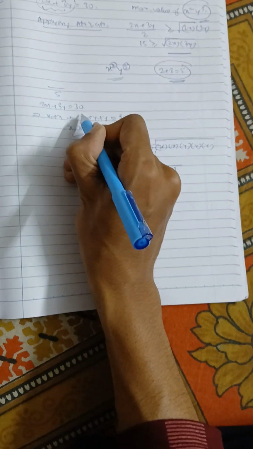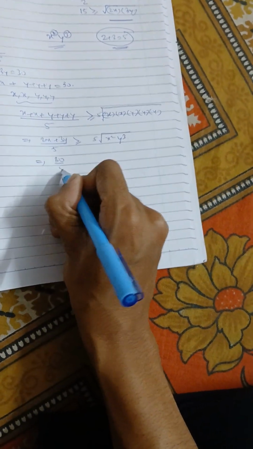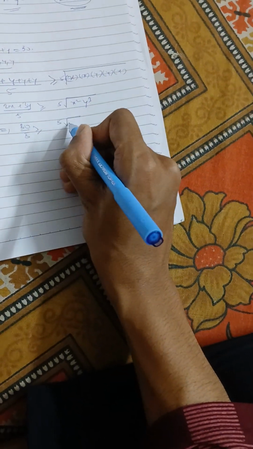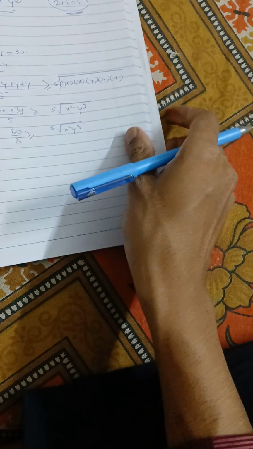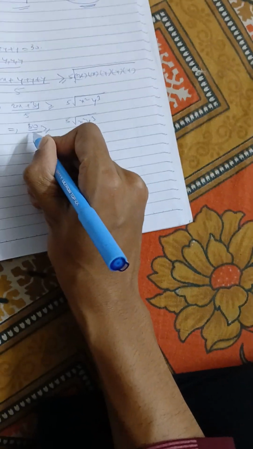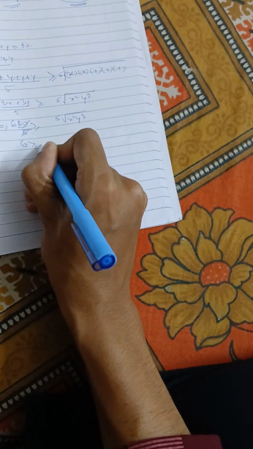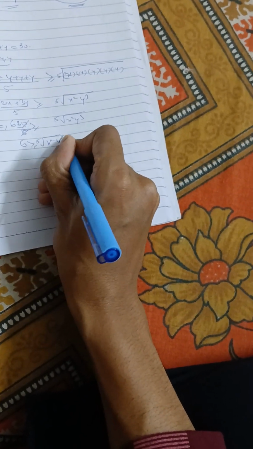It is given that 2x plus 3y is 30, so 30 by 5 is greater or equal to the 5th root of x square y cube. So 30 by 5 is 6, and 6 is greater or equal to the 5th root of x square y cube.